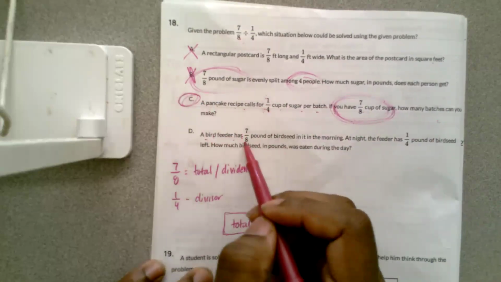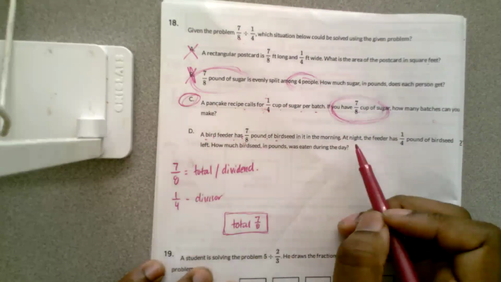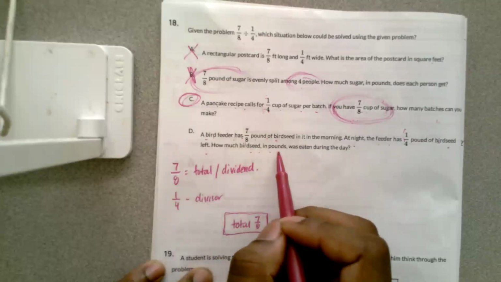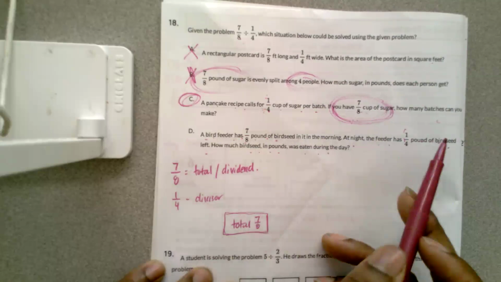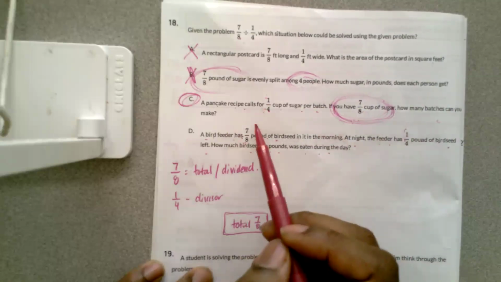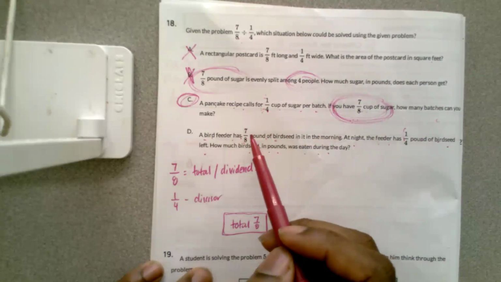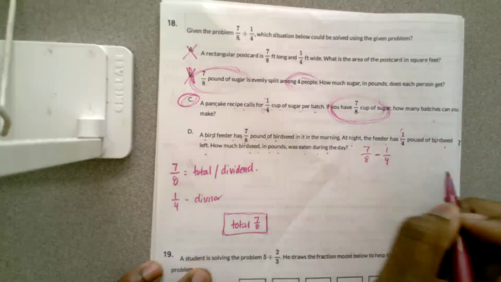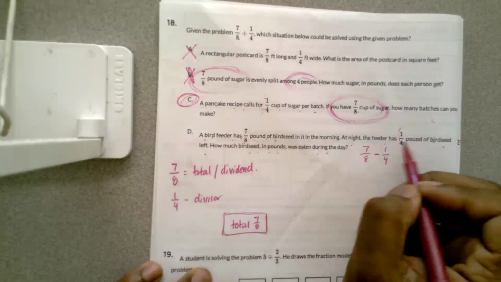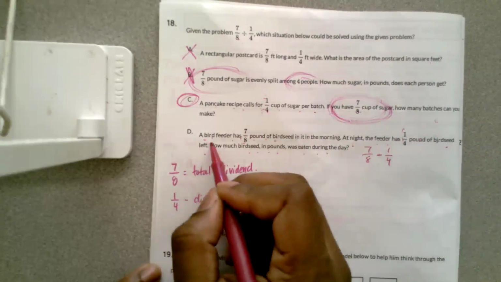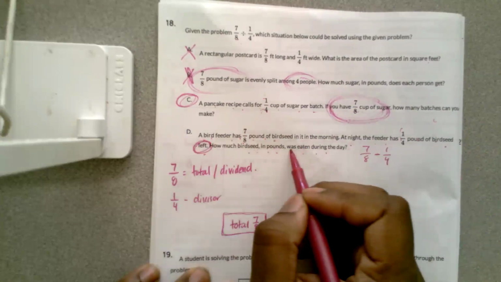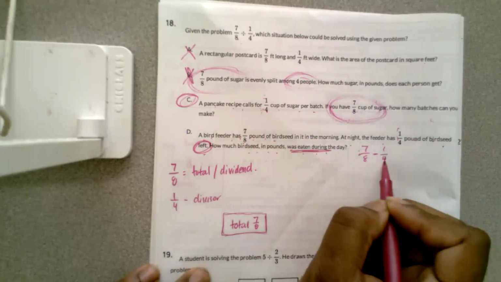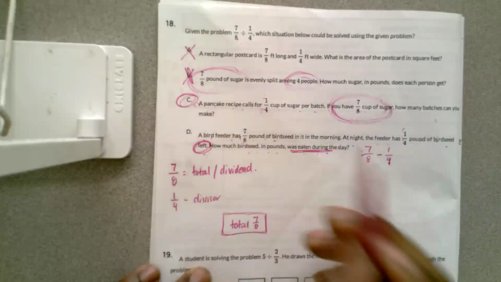A bird feeder has 7/8 pounds. At night, the feeder has 1/4 pounds of bird seeds left. How much bird seeds was eaten, right? If it's less, then this shows that this is going to be subtracted. So this number essentially would be like 7/8 minus 1/4. Do you see that? Because it said left and how many pounds was eaten. So it started off with this, and at the end of the night, it had this. So the answer here is C.